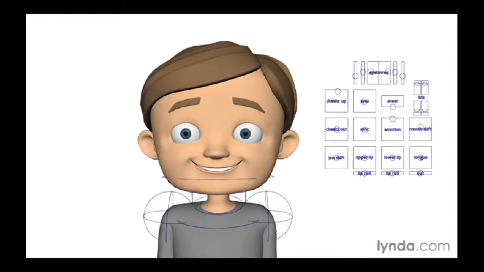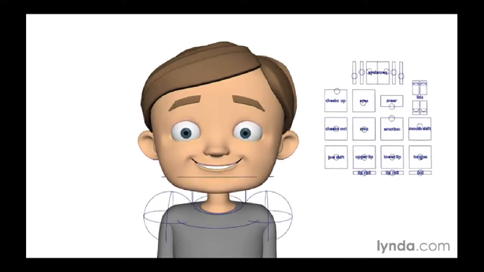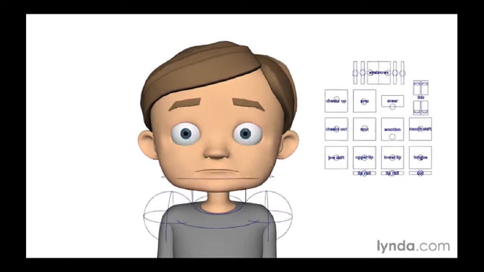Now, if we want, we can also get the body involved with an emotion. If we do something just as simple as tilting the character's head back a little bit, that will show that he's a little bit more relaxed. Now let's move on to another emotion here, and this is the opposite of happy, so this will be sad. As with happy, the position of the mouth is the main indicator of this emotion. In this case, we've got the corners of the mouth pulled down, and so he's sad.